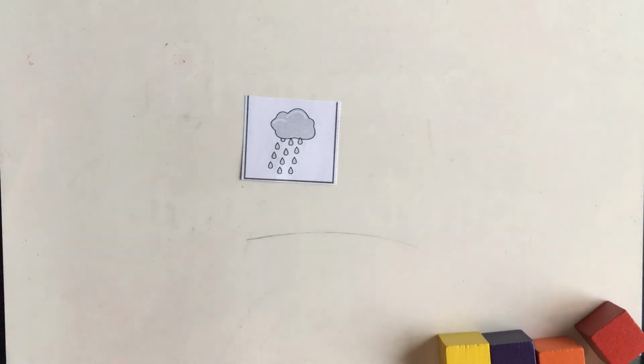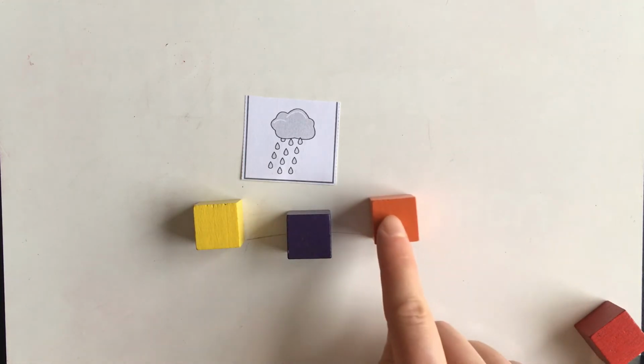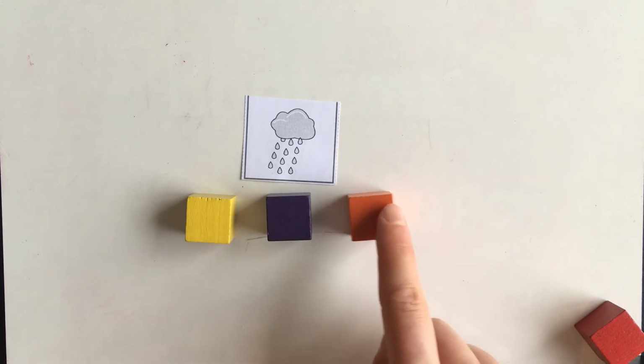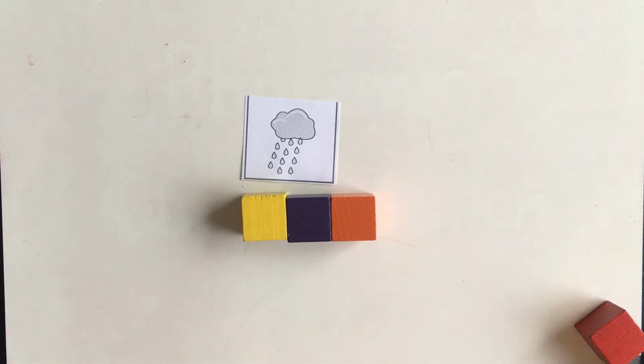Here's another picture that represents a word with 3 phonemes. Can you build rain? Segment the word rain into phonemes. R. A. N. R. Ain. Rain. Rain has 3 phonemes.